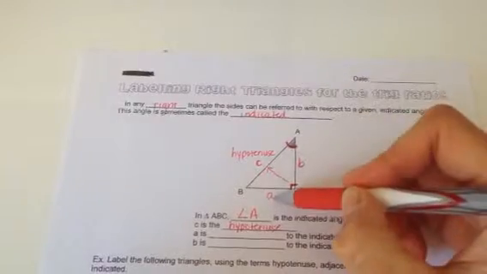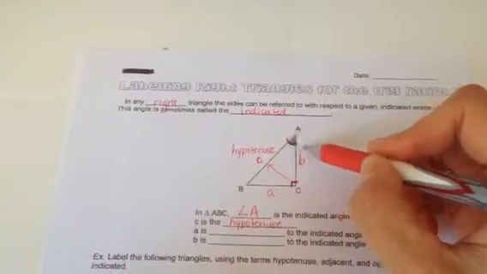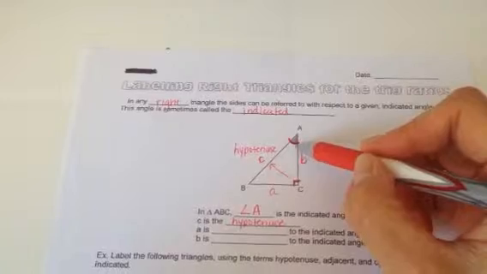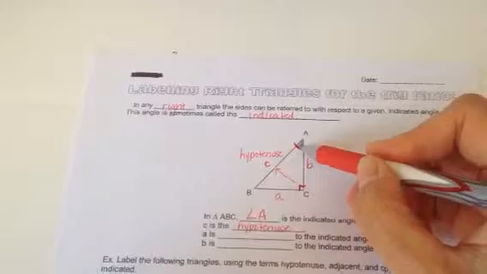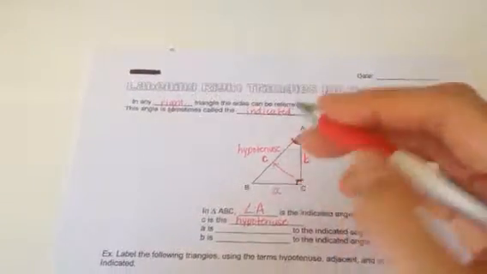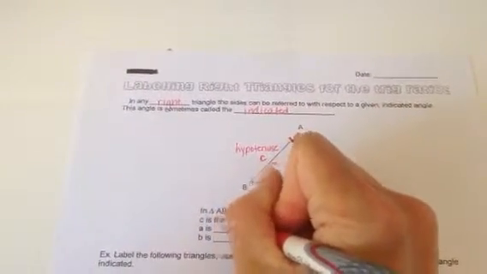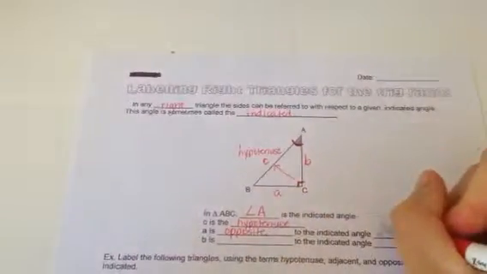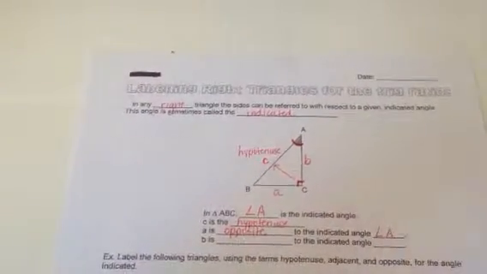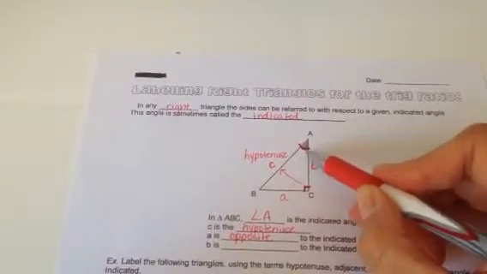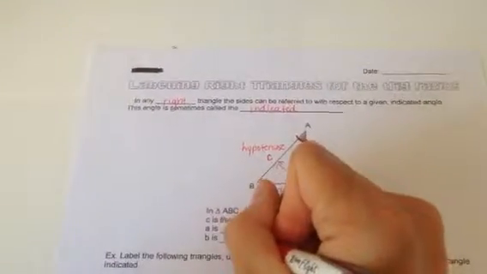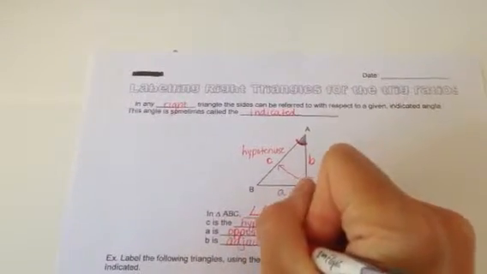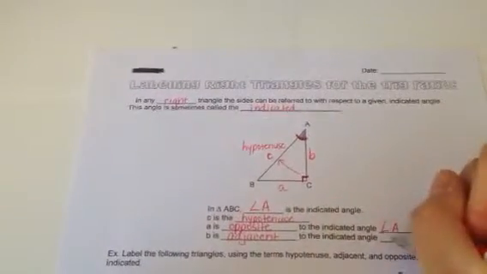Now A, and we're always going to do it with respect to the indicated angle. So our indicated angle in this question is angle A. So our side A is opposite of angle A. It's opposite to the indicated angle, angle A. B is right beside angle A. It's right here. And another word for right beside is adjacent. So B is adjacent to the indicated angle A.